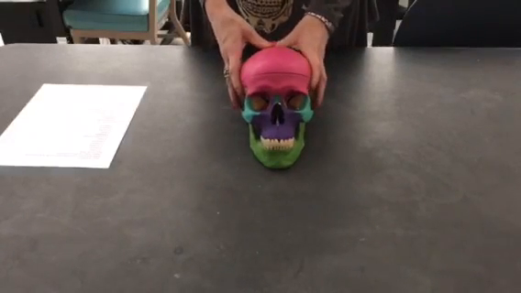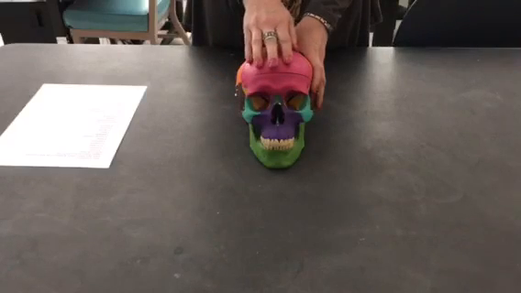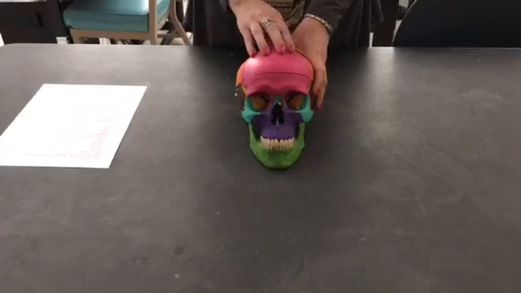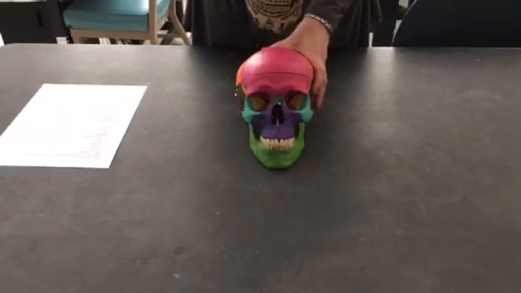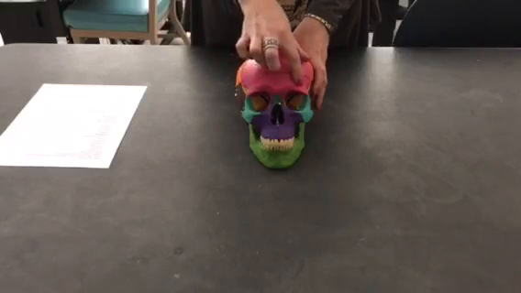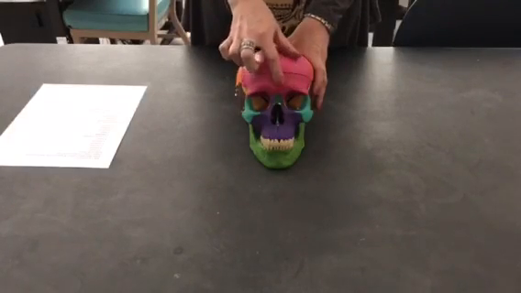So starting with our bone list, our first bone is the frontal bone. The frontal bone is this pink bone right here. So the frontal bone makes up the forehead region as well as the most superior aspect of the eye orbits.